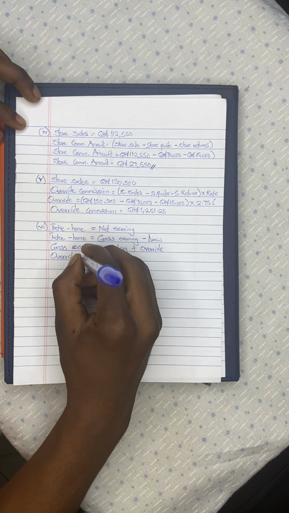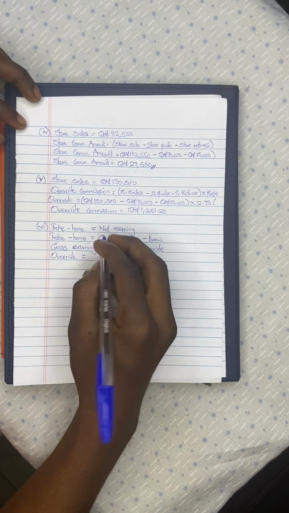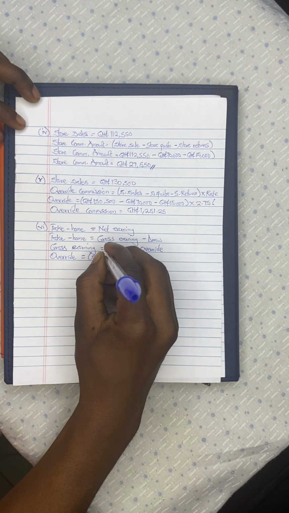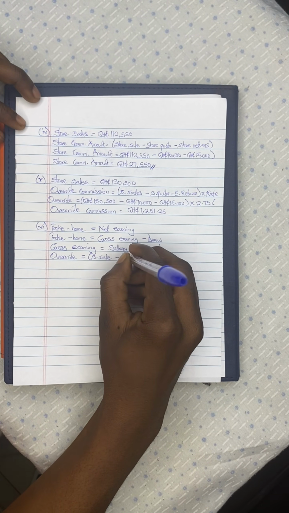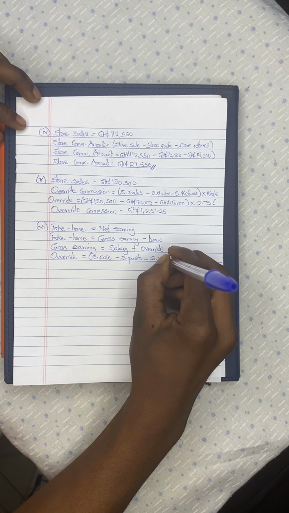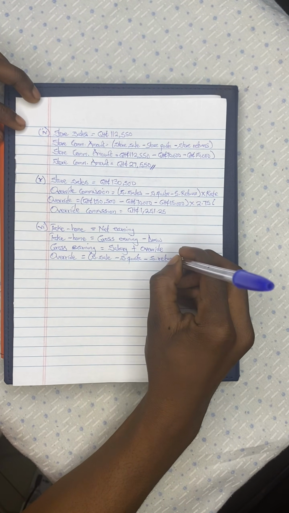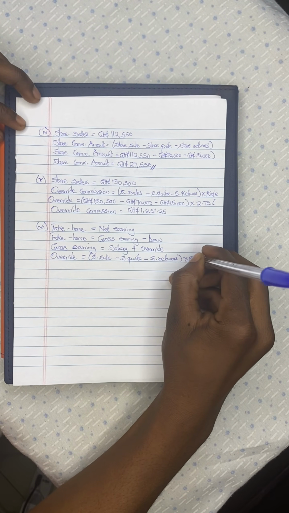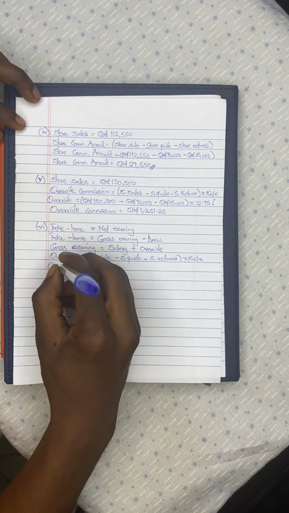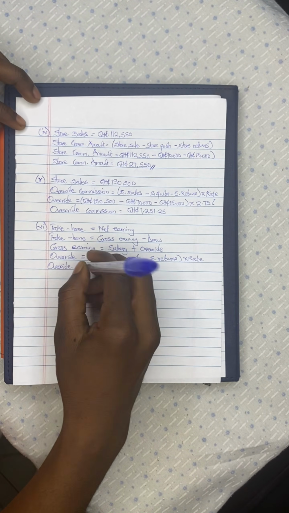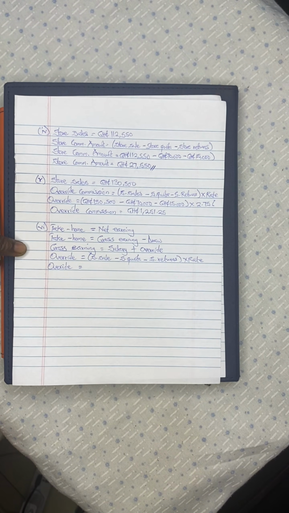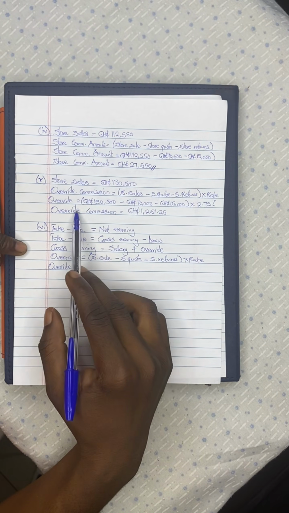So the override commission is equal to, at every point in time you quote the formula, store sales minus store quota minus store returns times the override rate. Oh, sorry, the override was already given here, right?